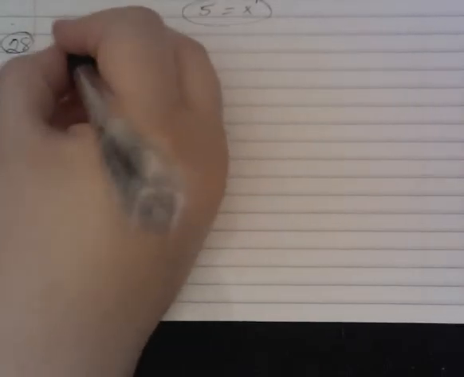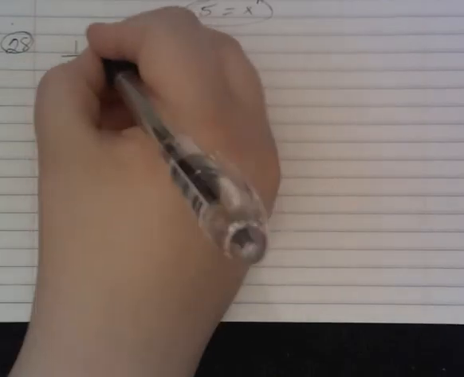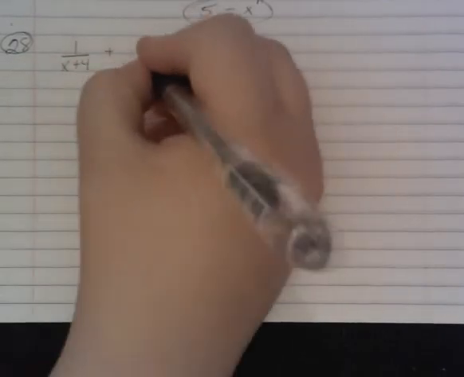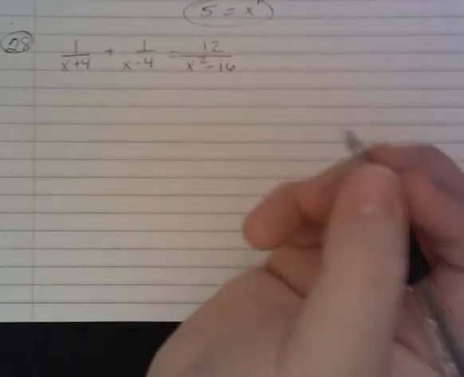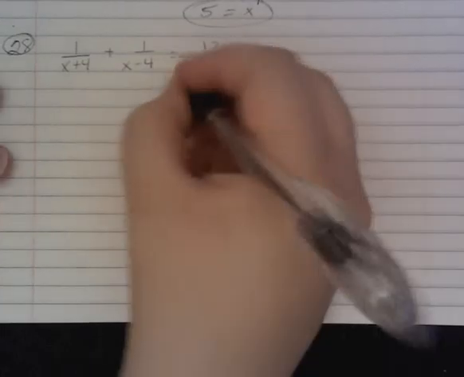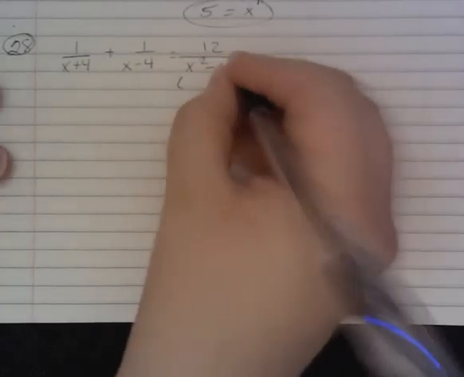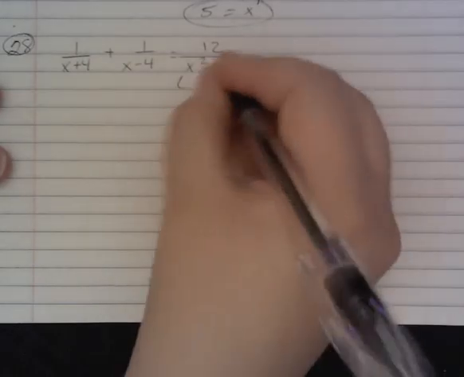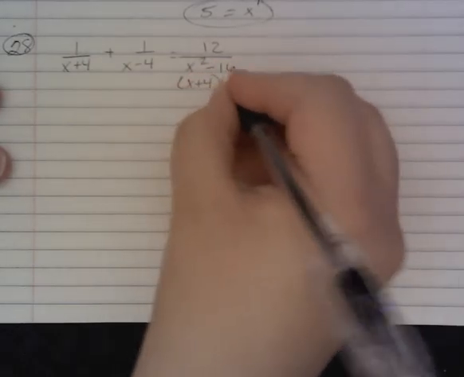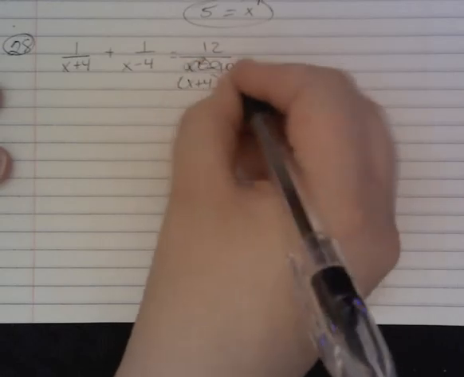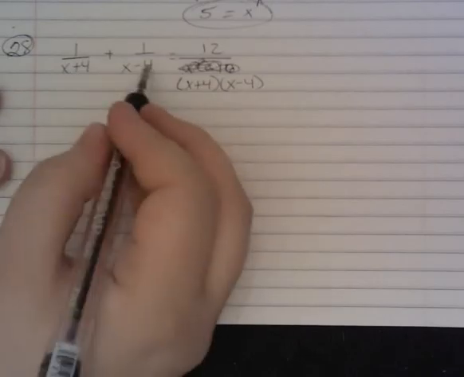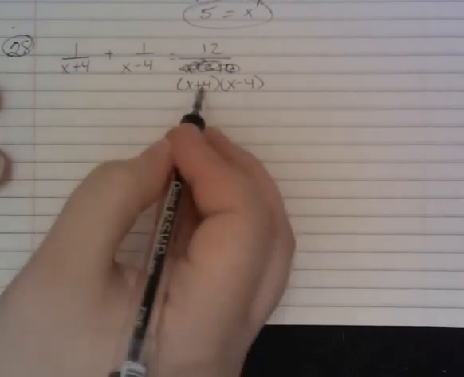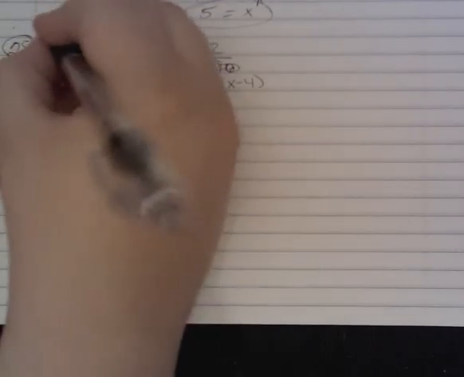28 says we have 1 over x plus 4 plus 1 over x minus 4 equals 12 over x squared minus 16. So the first thing I need to do is factor my denominators that can be factored. Well, this one factors to be x plus 4, x minus 4. So I know I have to incorporate an x plus 4 and an x minus 4, and these are the same as the first two. So we just multiply by x plus 4, x minus 4.